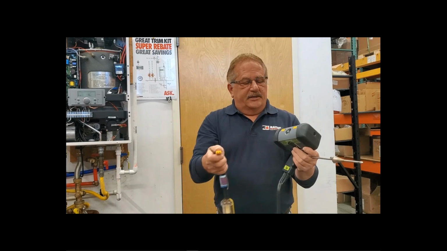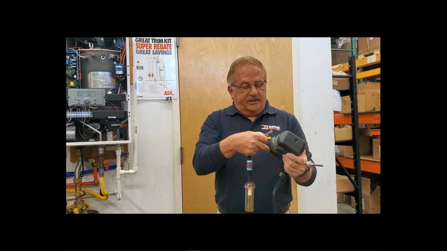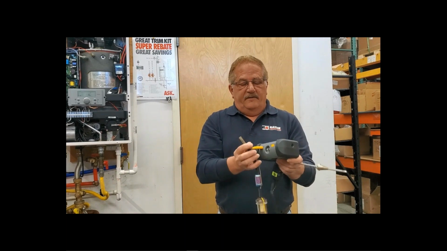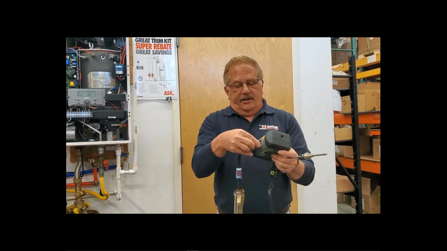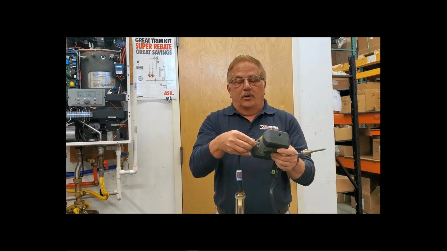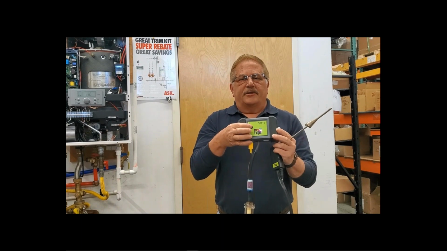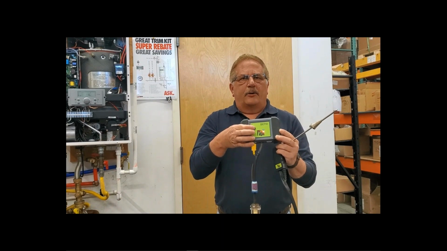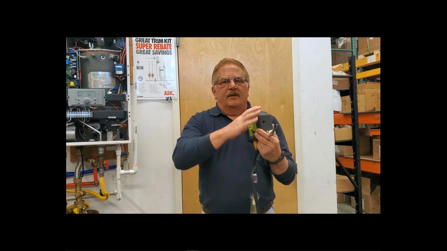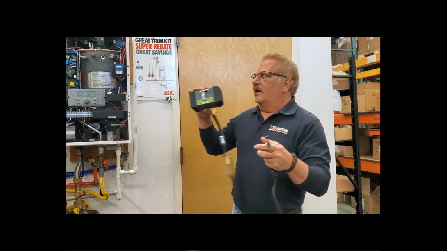So we're going to go ahead and plug that into our device, paying attention to positive and negative, and then go ahead and hook up our hose connection. We'll press that button to the on position. We'll power that analyzer up, and we'll get ready for our combustion analysis.